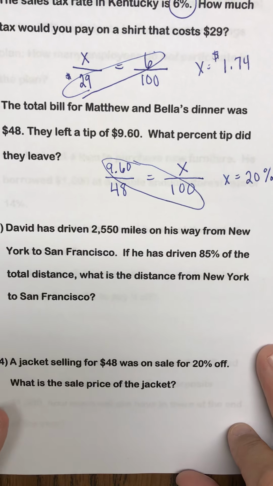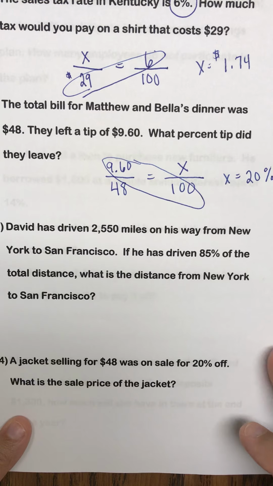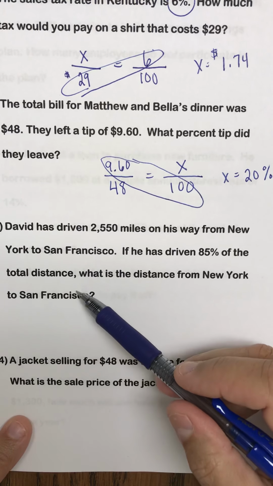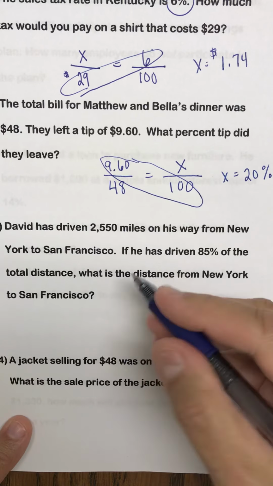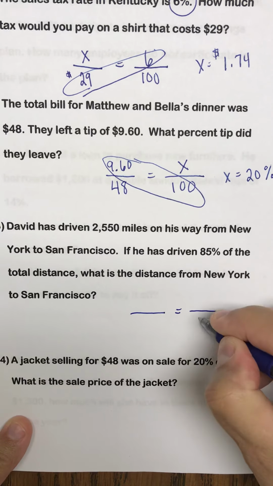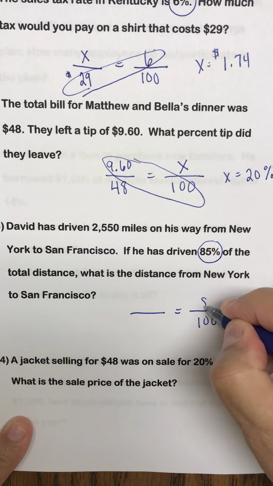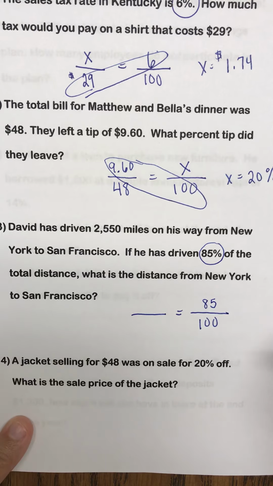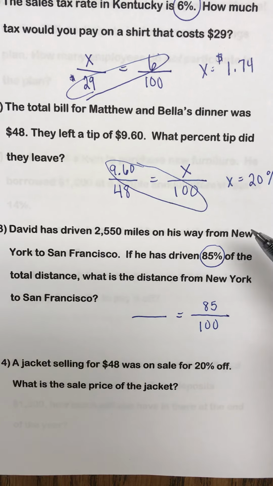David has driven 2,550 miles on his way from New York to San Francisco. If he has driven 85% of the total distance, what is the distance from New York to San Francisco? Set my proportion up, put my 100 on the bottom, find my percent, put that on there. Now I've got to decide which is the part and which is the whole. What am I trying to find?